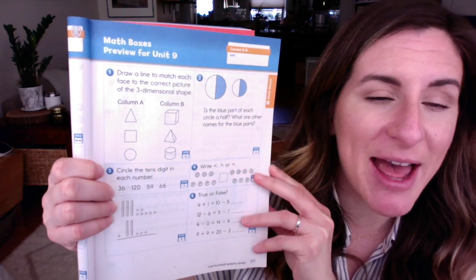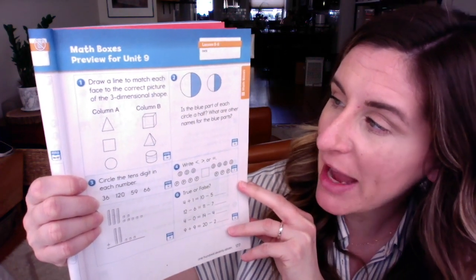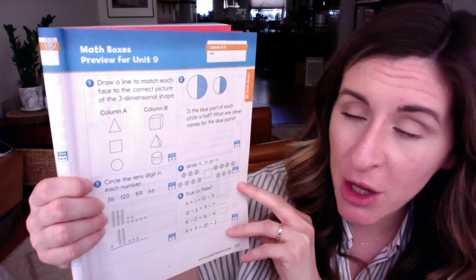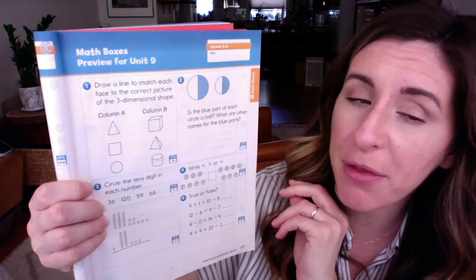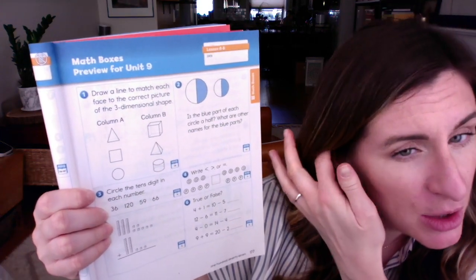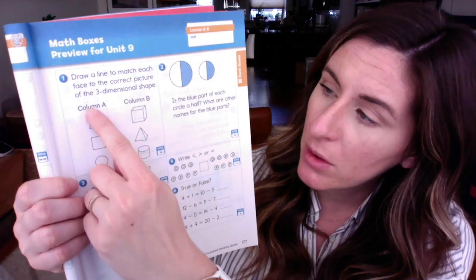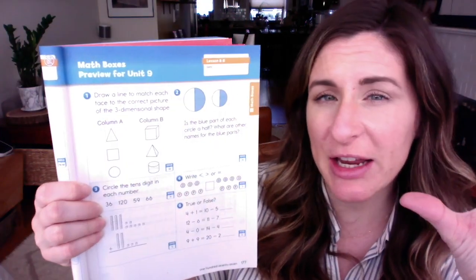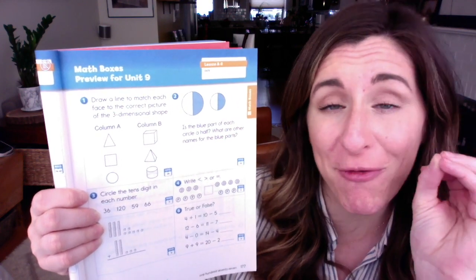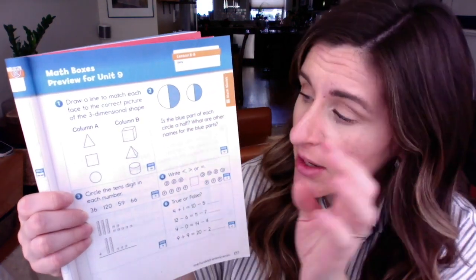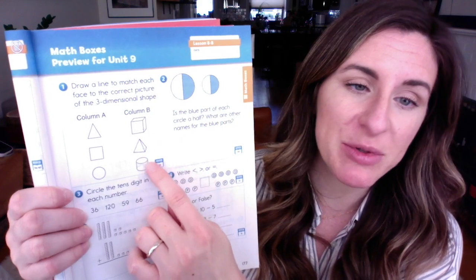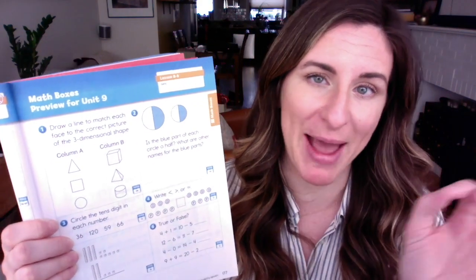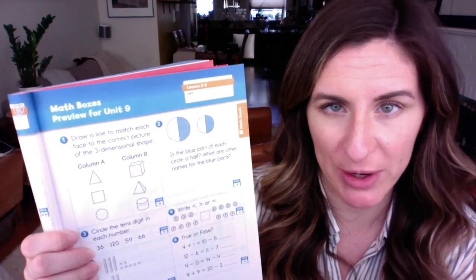Number 1 says, draw a line to match each face to the correct picture of the three-dimensional shape. So in column A here, they have 2D shapes, and each of those represents a face, a surface of one of these 3D shapes. You're just drawing lines to match which ones go with which.